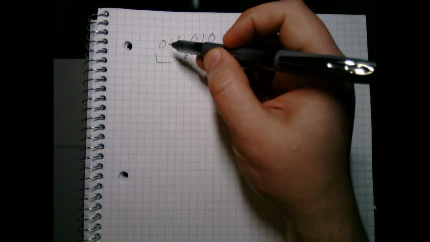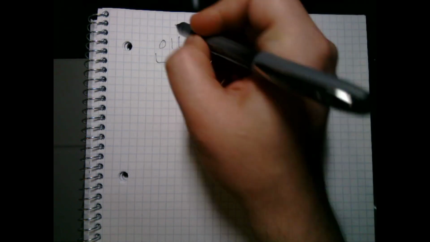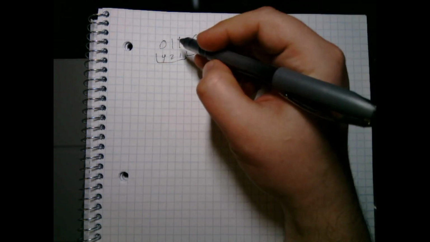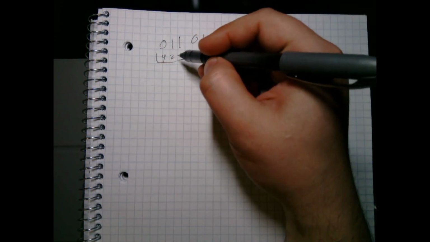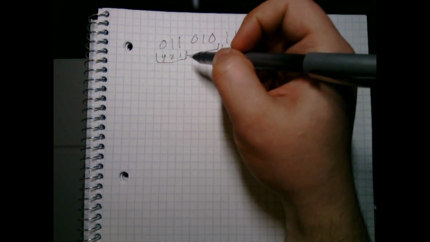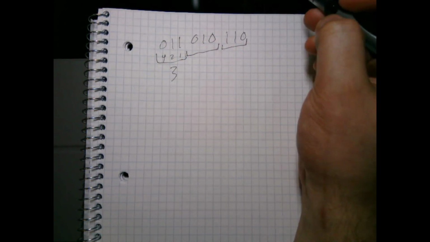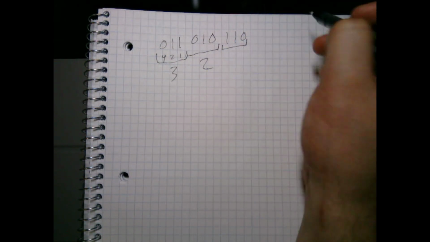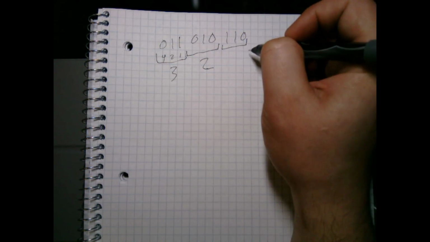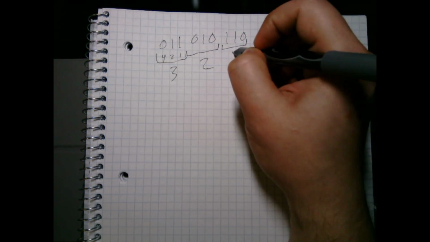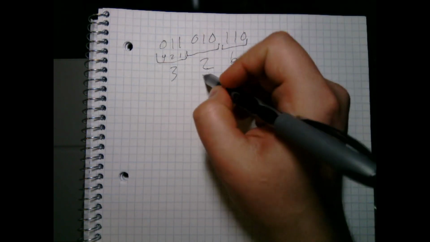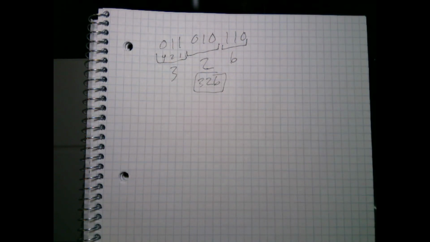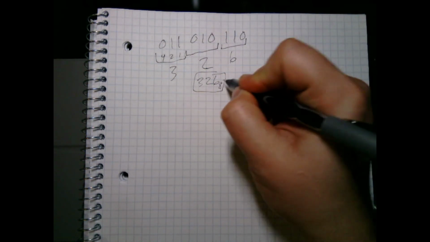So this first number here, if we remember our weights of 1, 2, and 4, 1 times 2 is 2, 1 times 1 is 1, you add those together, it's 3. So the second set of bits would be a 2, and this third set of bits would be 4 plus 2, which is 6. And there is our octal conversion. And this would be base 8.